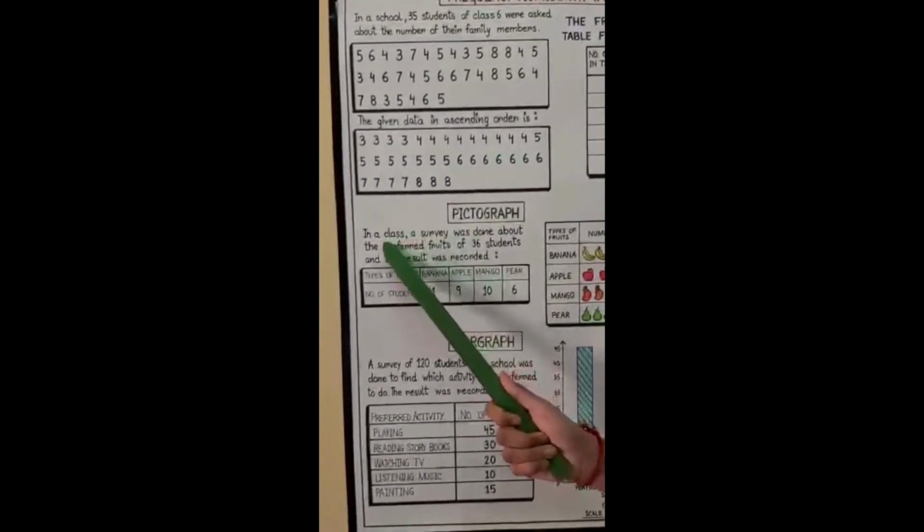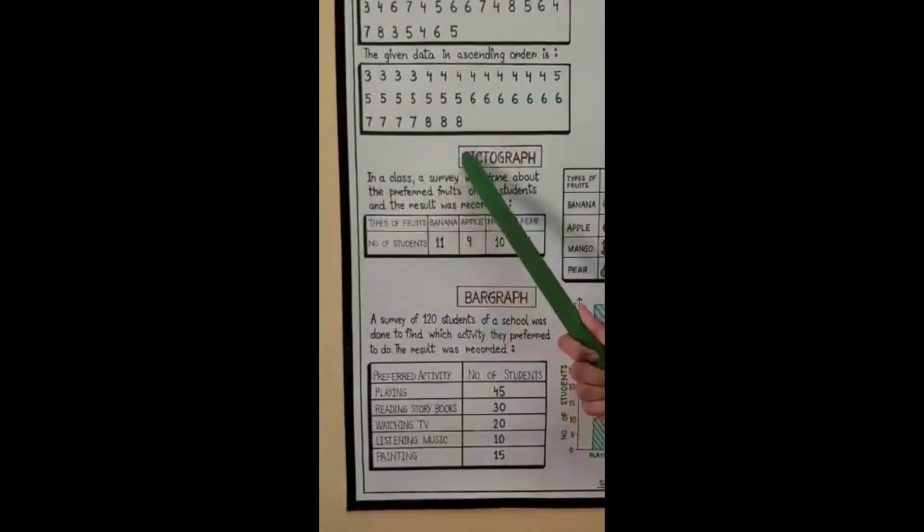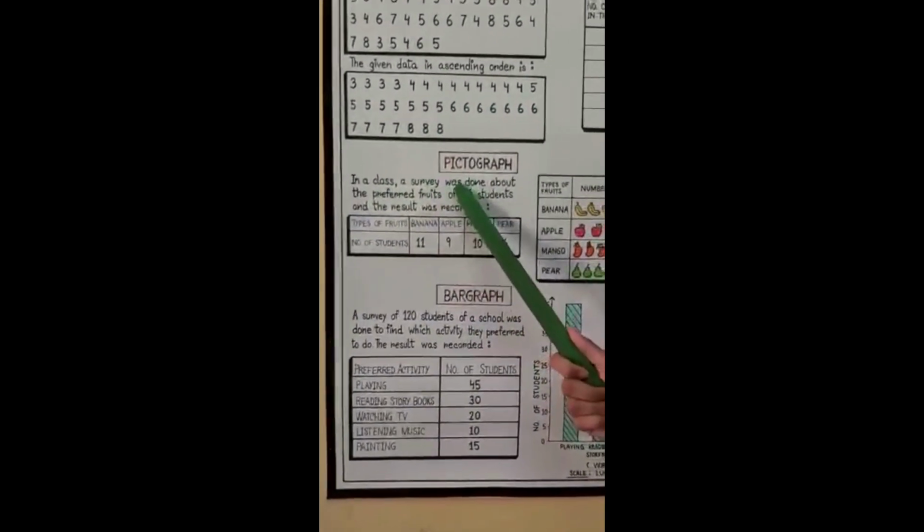Now we move on to a pictograph. A pictograph is a presentation of data in the form of pictures.